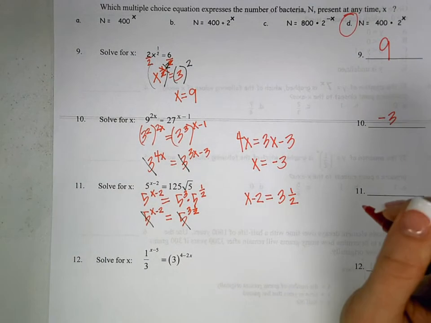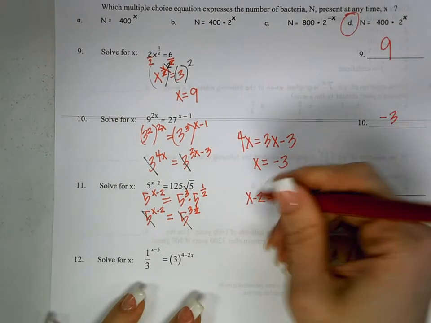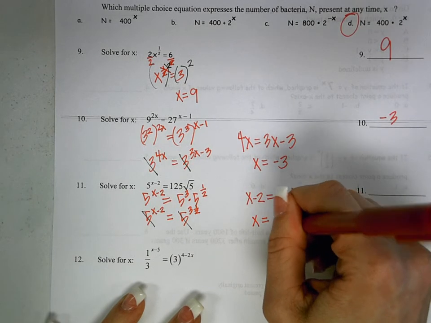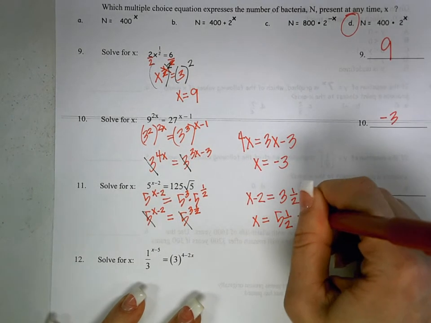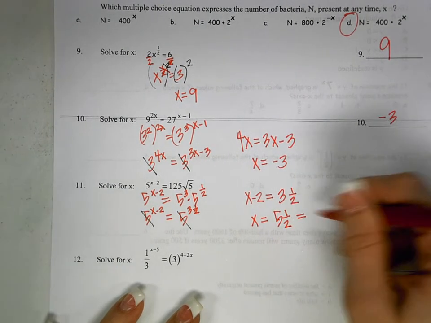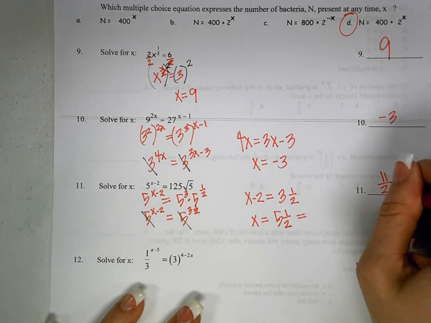Okay, and we will change that. So if you add 2 to both sides, you get x equals 5.5. I want that written as an improper fraction, so take the big number, multiply by the bottom, add the top. So that would give you 11 over 2.